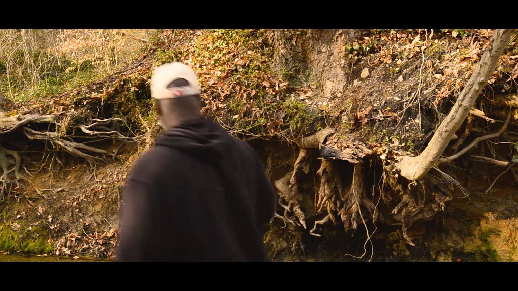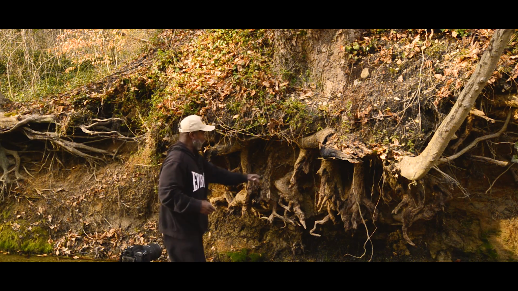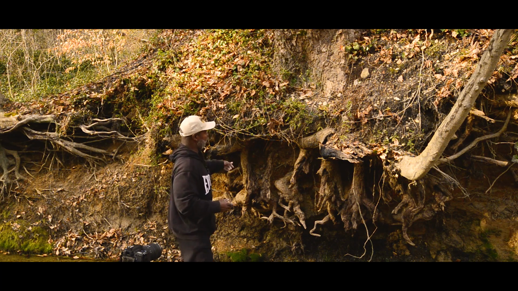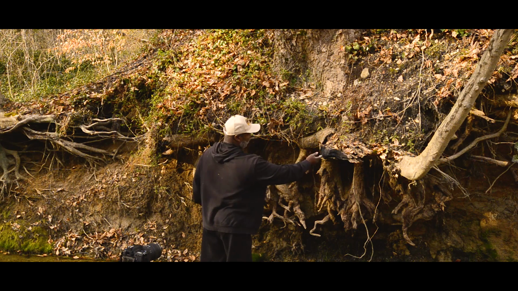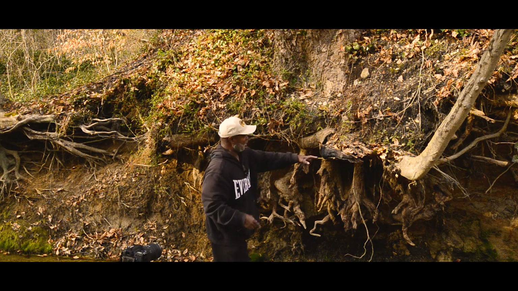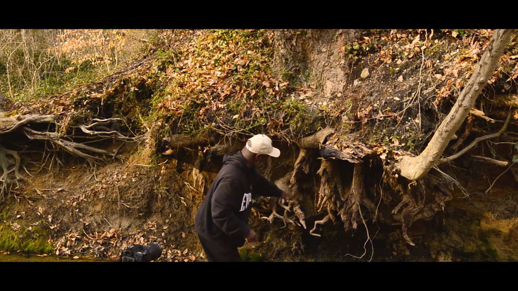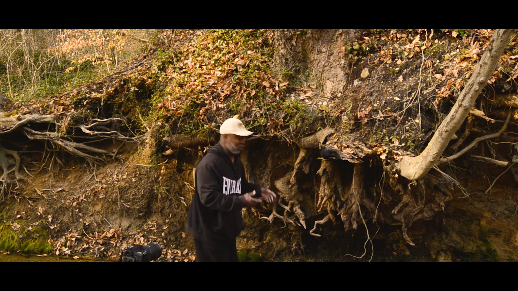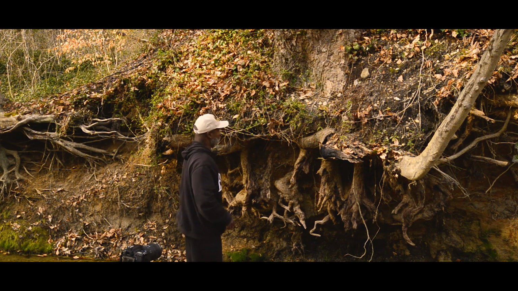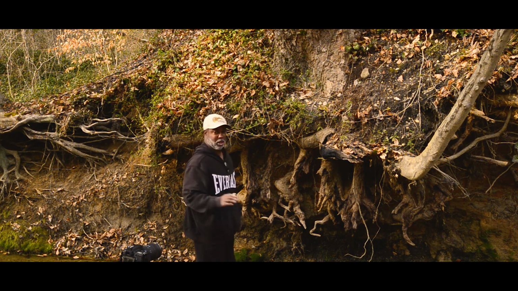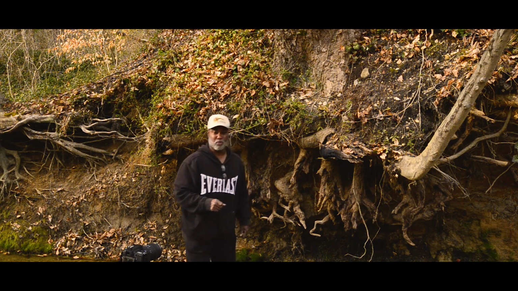But there's a pretty interesting composition here. The root formations are very interesting. It actually looks like there's almost tar on this particular part of the root. And as you can see, the roots are exposed here. You can actually see the layers of strata underneath the roots themselves. So I've already arranged a composition, and I'm going to fire off a couple of exposures.